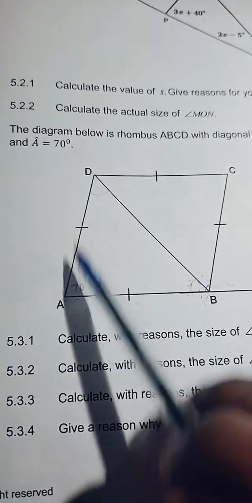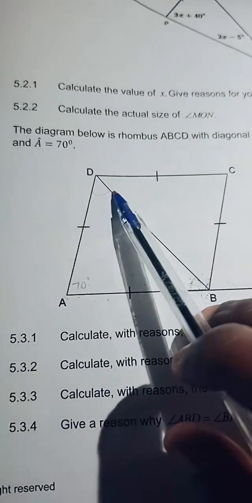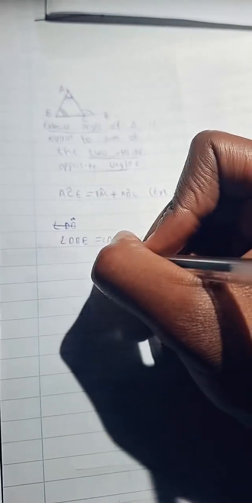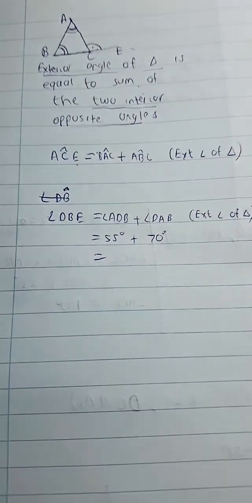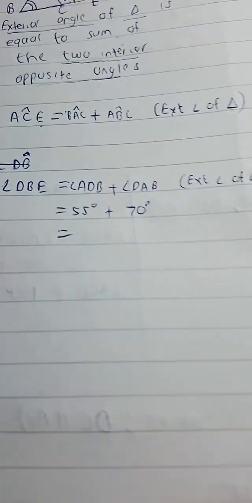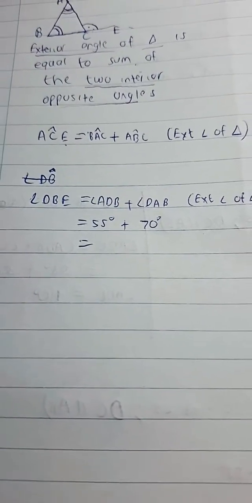Now let's go and substitute. What's angle ADB? This angle, I already calculated it. It is 55 degrees, remember? And then what's angle DAB? That's 70 degrees. It's already stated. When I add the two together, what do I get? Let's see in the comment section if you guys are actually good at adding values.